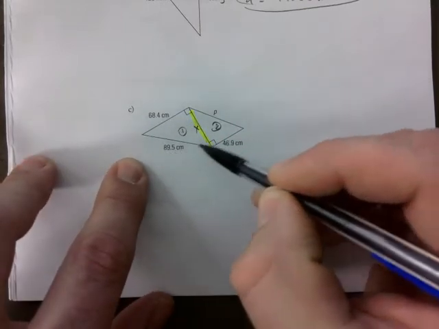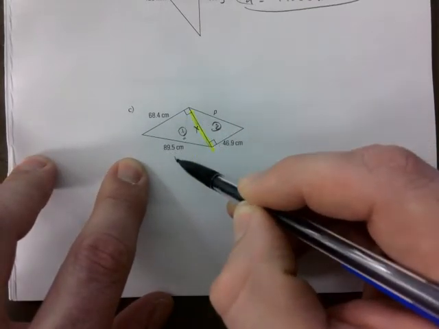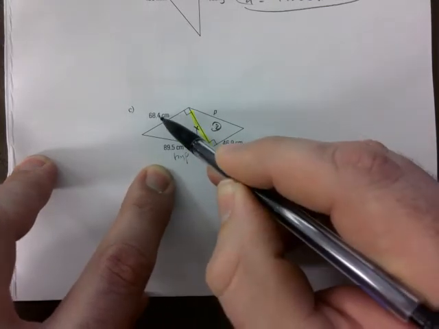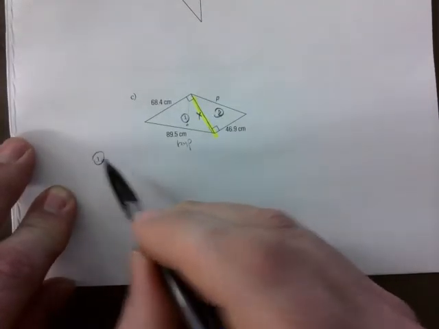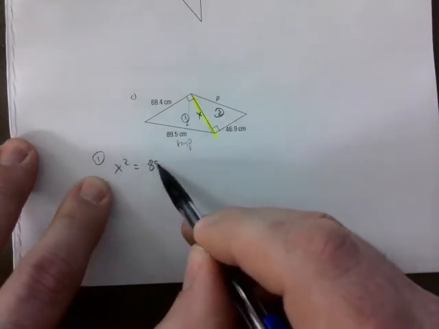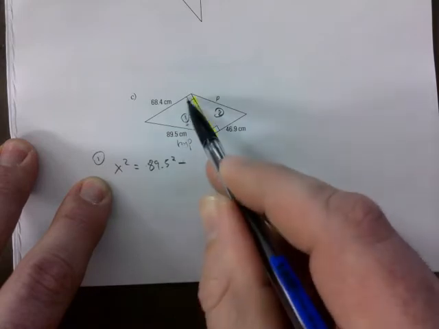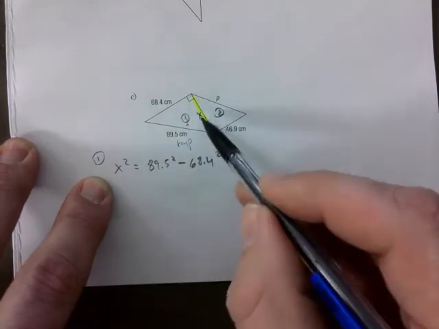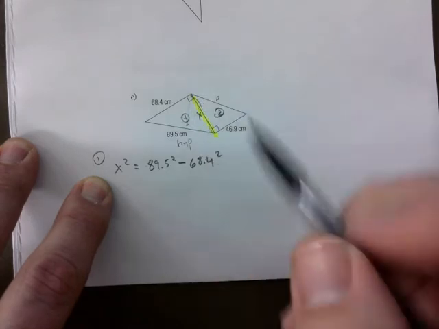Based on this triangle, this is your hypotenuse, so this is a leg and that's a leg. For the first triangle, x squared is going to be the hypotenuse squared minus this other leg squared, because this is a leg for this triangle.